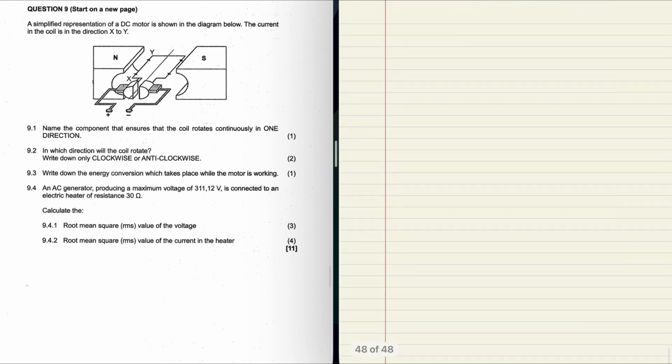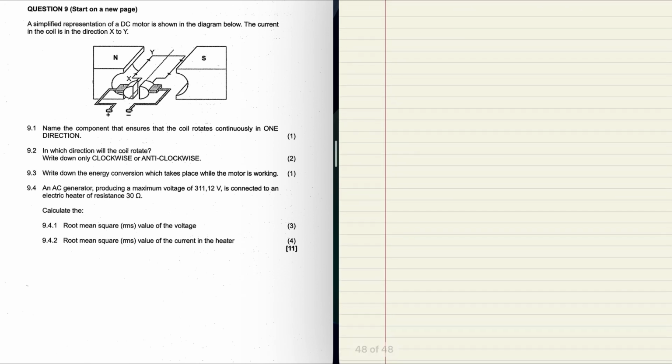Question number 9. A simplified representation of a DC motor is shown in the diagram below. The current in the coil is in the direction X to Y. Name the component that ensures that the coil rotates continuously in one direction. That's going to be a split ring commutator.